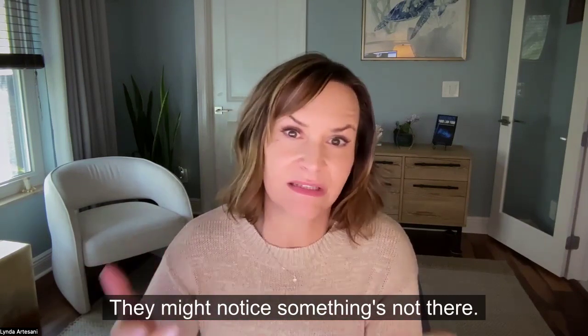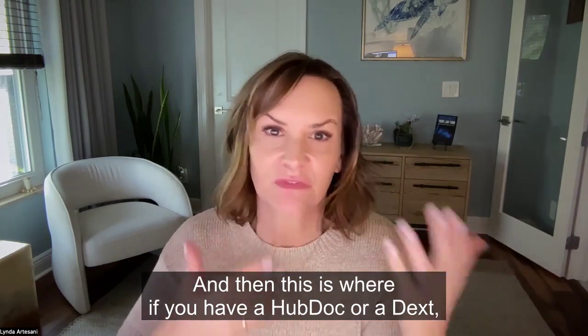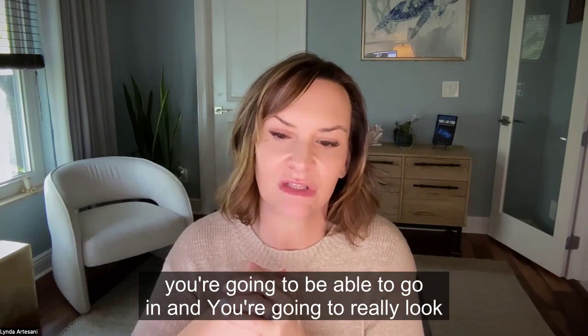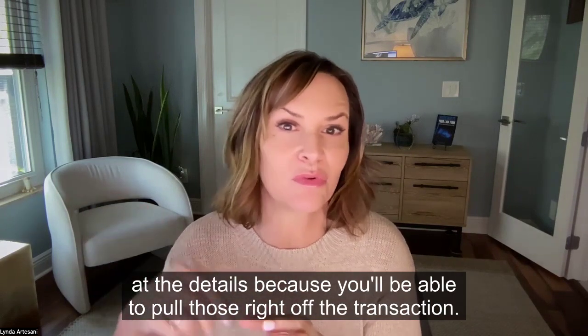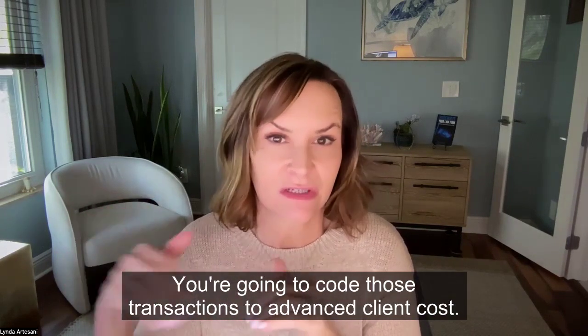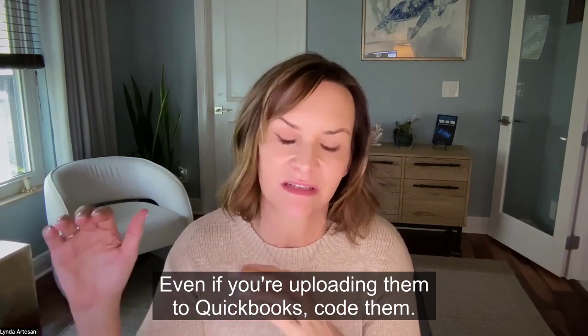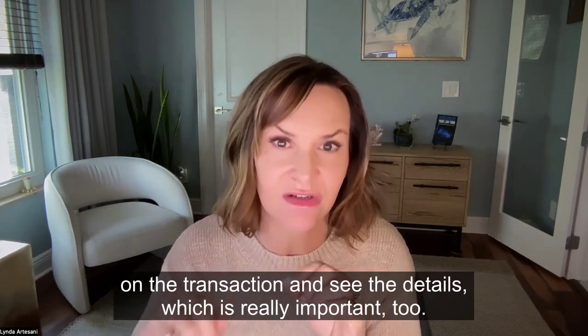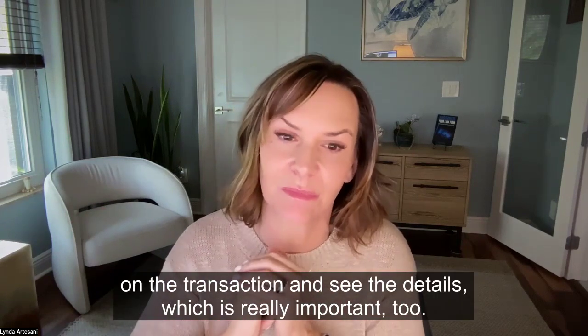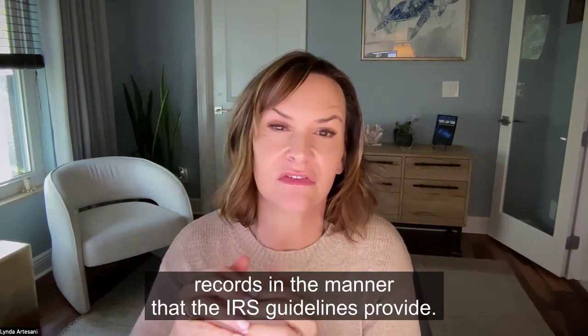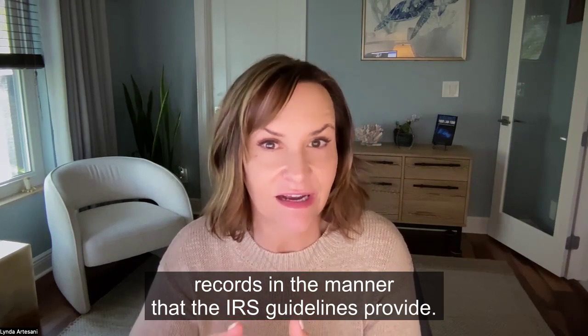They might notice something's not there. And this is where, if you have a HubDoc or a Dext, you're going to be able to go in and really look at the details, because you'll be able to pull those right off the transaction. You're going to code those transactions to advanced client cost. Even if you're uploading them to QuickBooks, code them, and they'll be able to click on the transaction and see the details, which is really important too. So I hope this helps really get the client to maintain their records in the manner that the IRS guidelines provide.